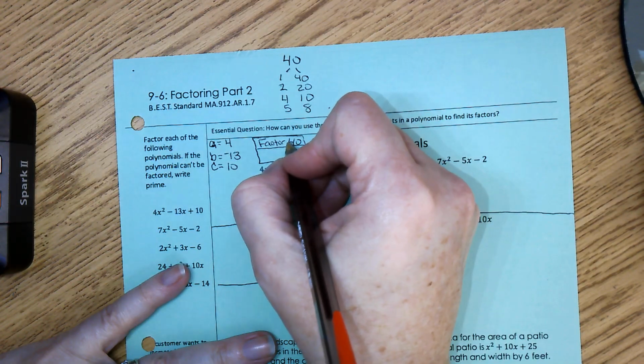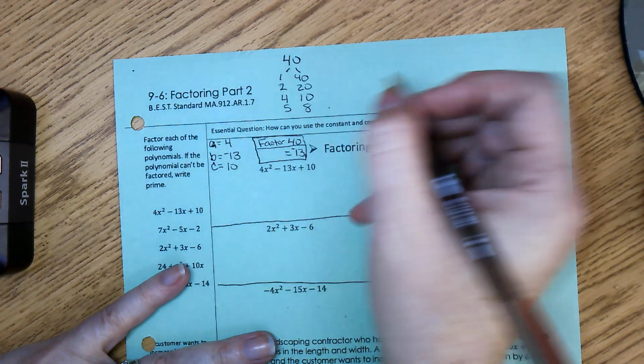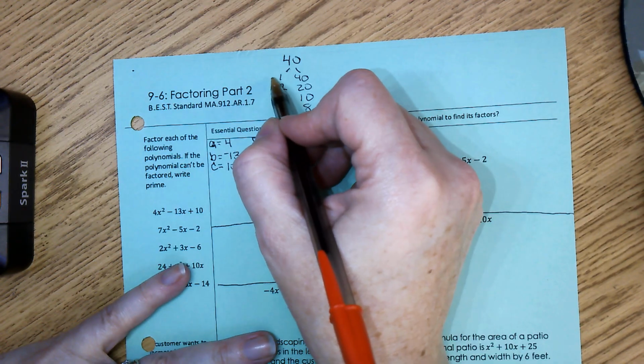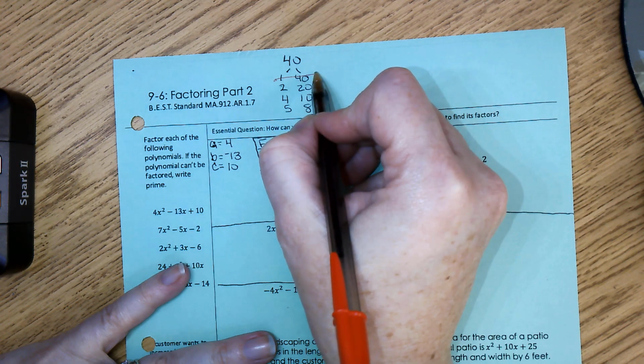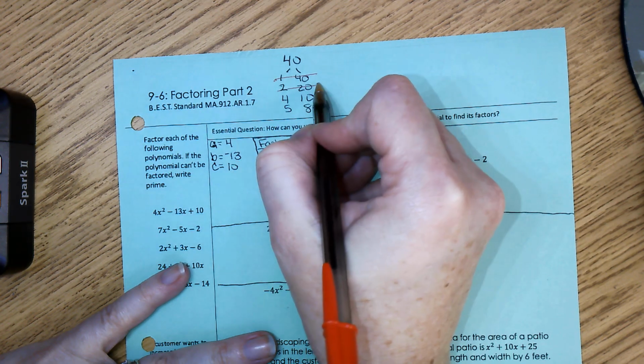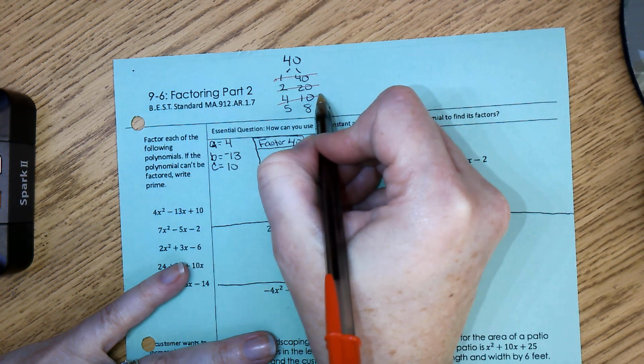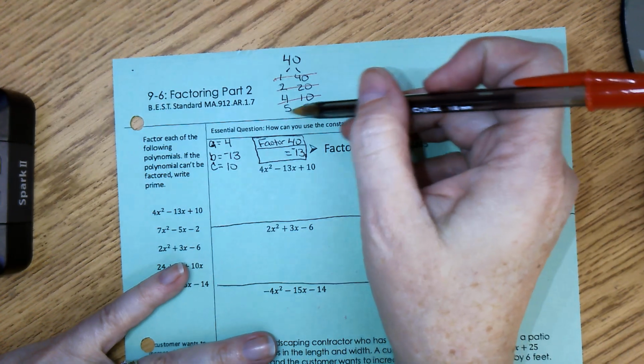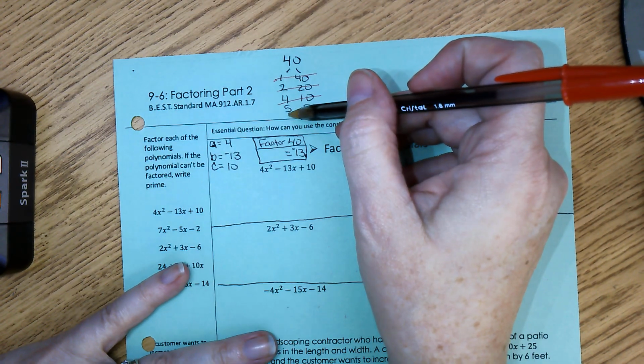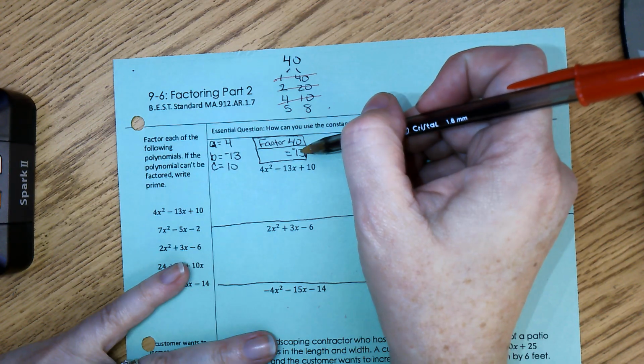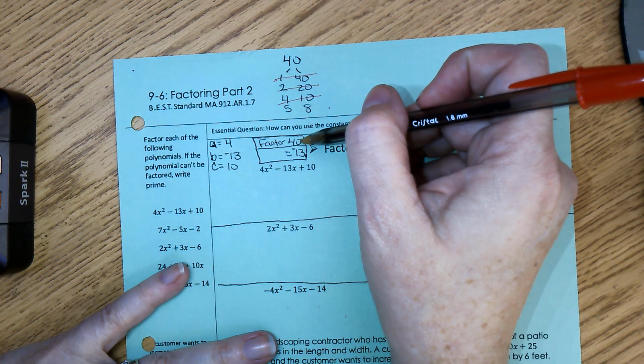But must multiply to get positive 40. Well, there's no combination of 1 and 40 to get to 13. Nope, that would be 14. Ooh, 8 and 5, you add those together, get to 13. But we got to get to negative 13. You got to multiply to get to a positive 40.